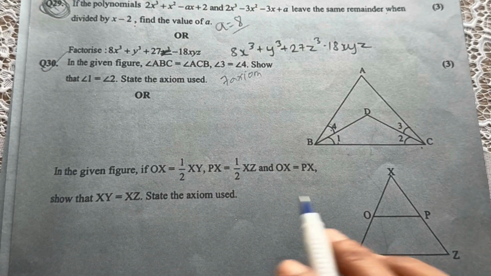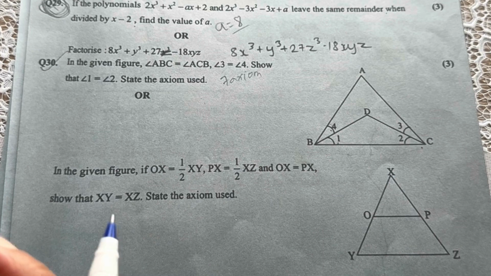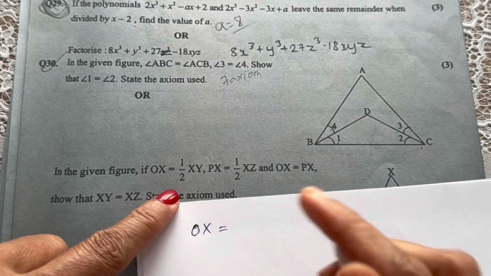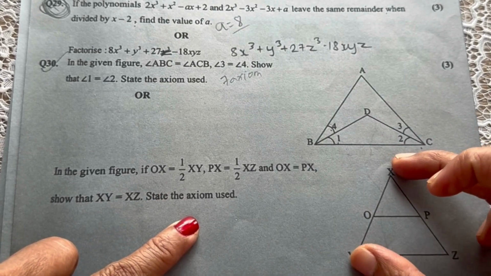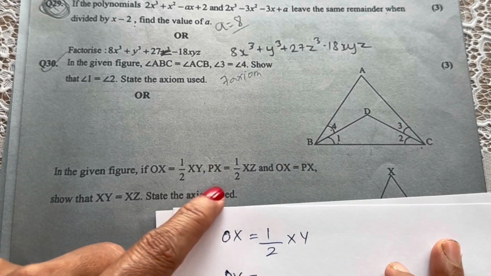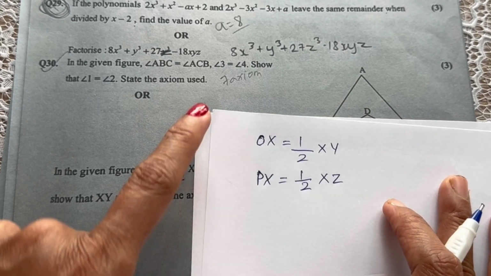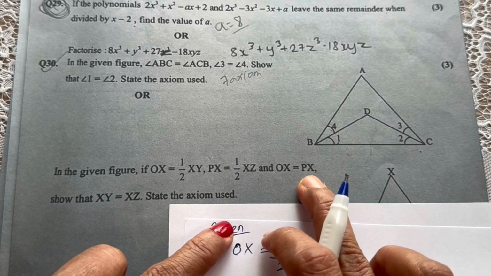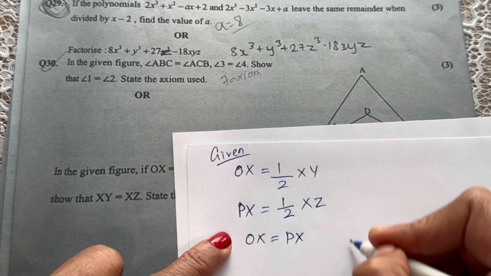Here we have to show the axiom used to prove xy equal to xz. So let's take the given things. OX is half of xy. And PX is half of xz. These are the given things. And also it is given that OX and PX are equal. So OX and PX are equal. These are the given things.